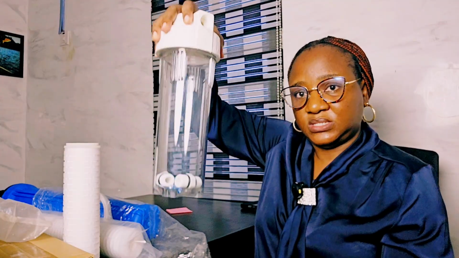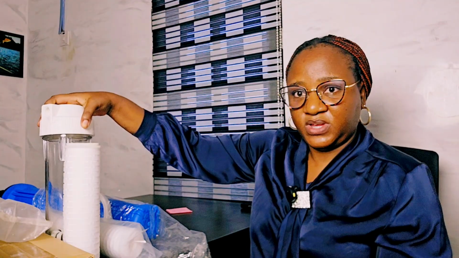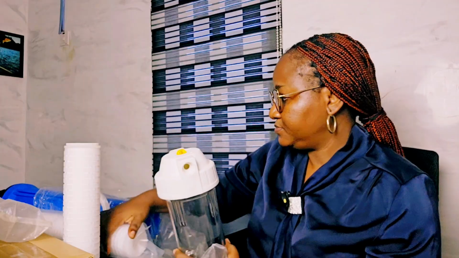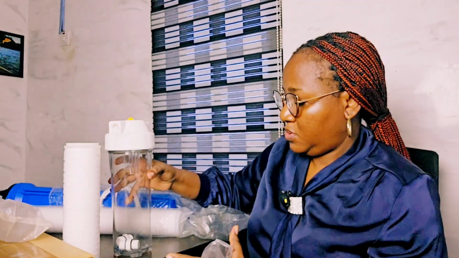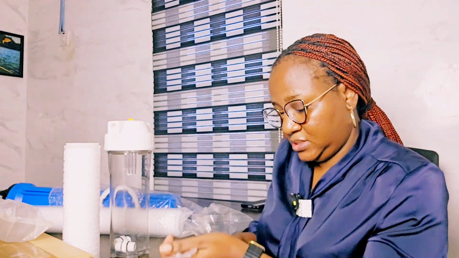You see this casing, this is it. It fits perfectly well for this micron filter. That's the casing. The casing comes with some accessories just for holding, just like the UV lights also have some accessories for holding it in place wherever you want to fix it. This comes with it for carrying.